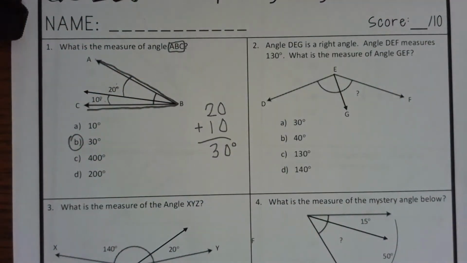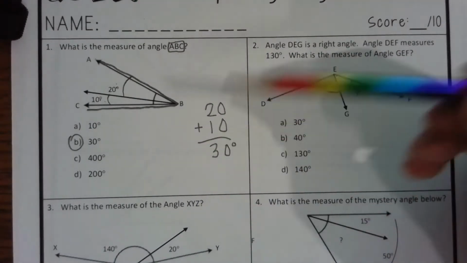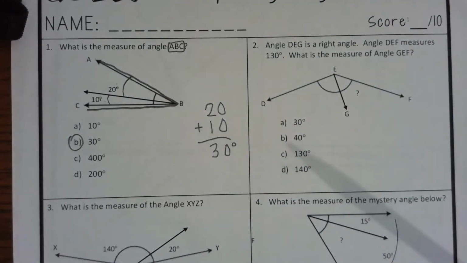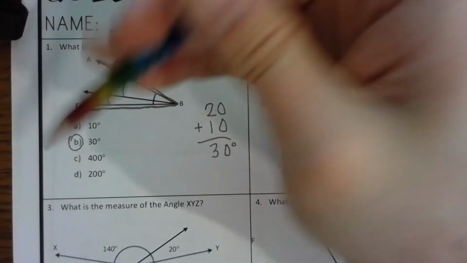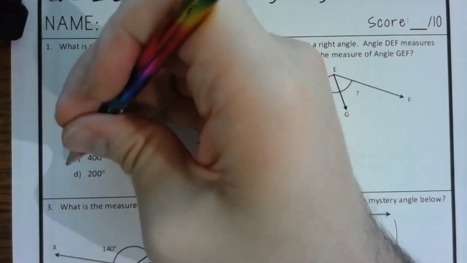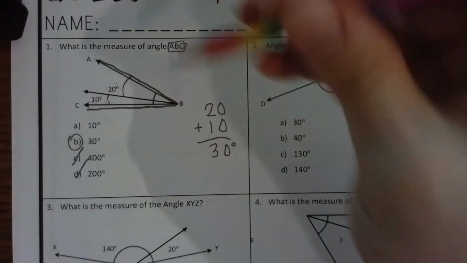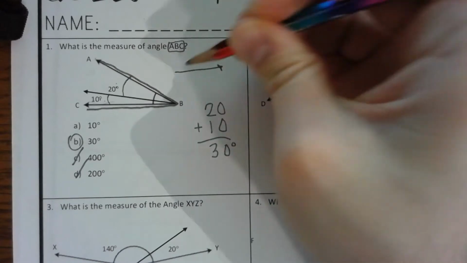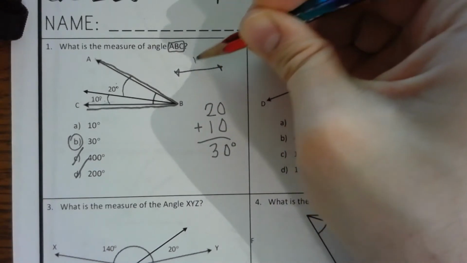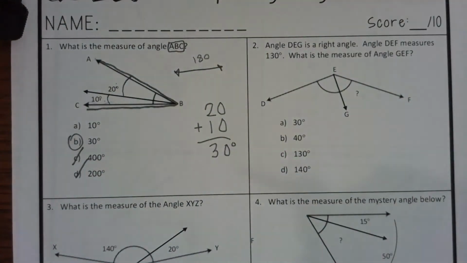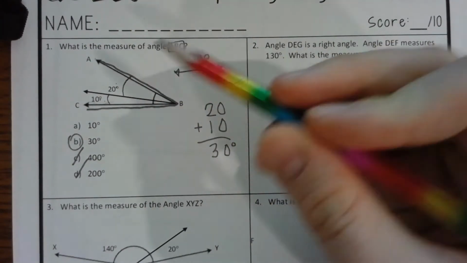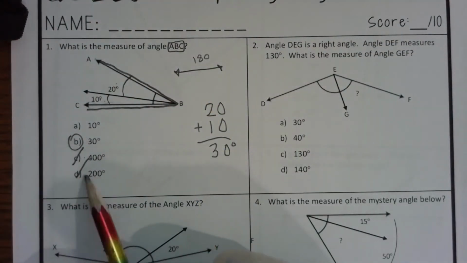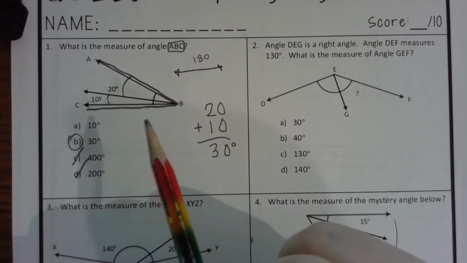I want to go over some process of elimination strategies, because even if you didn't know you were adding here, you do know that you have 10 and 20, and put together, it's not going to be 400, it's not going to be 200. Think, if you have a flat line like this, that's 180. And this is definitely less wide than that, so it has to be less than 180. So right away you can eliminate C and D and be left with these two.